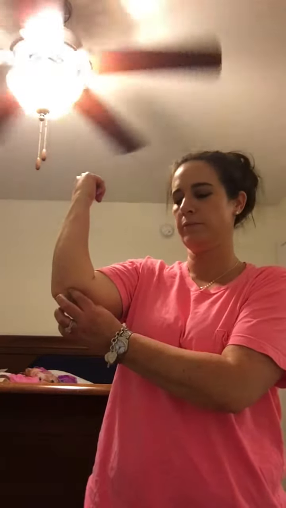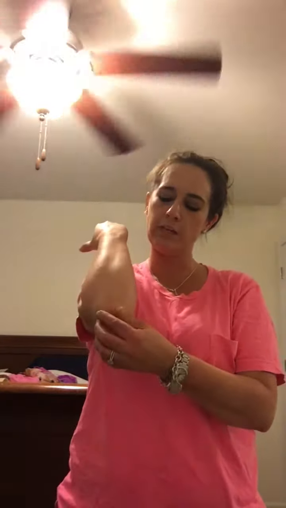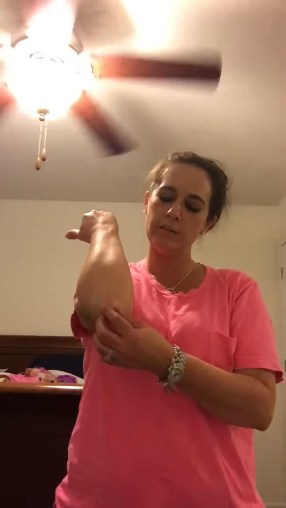So first we are going to start with the lateral epicondyle, and that will be right here. And then we have the medial epicondyle, and that is right here, and that one's larger and more prominent than the lateral. And then we have the olecranon, and that will be your protrusion right here on your elbow.